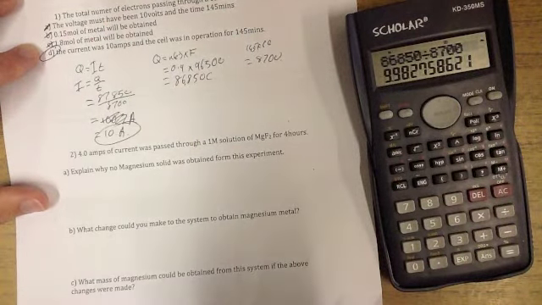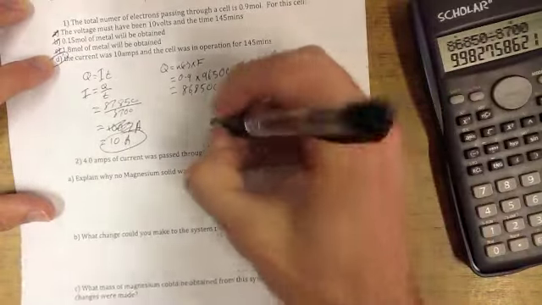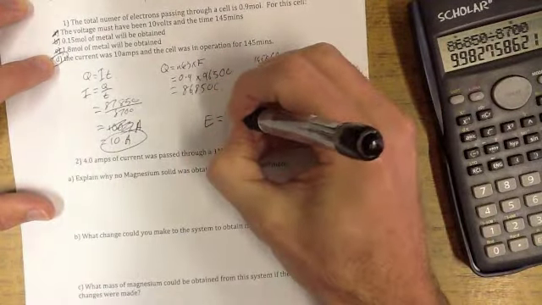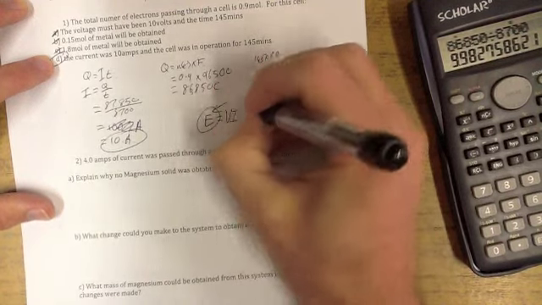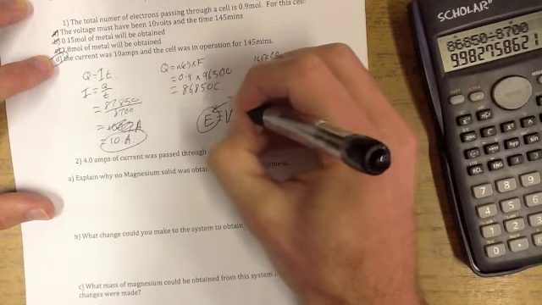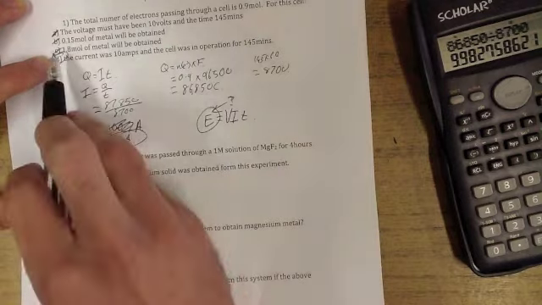The reason I was saying I can't work out volts is because I haven't got the energy, because we know that energy equals volts times amps times time. Because I haven't got that, I cannot work out my volts. So there we are.